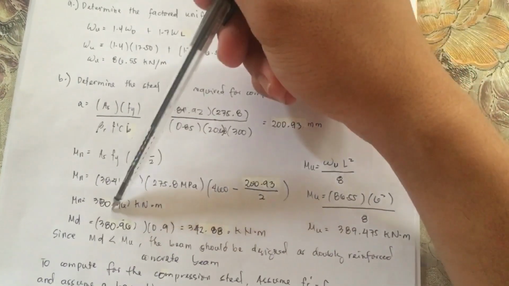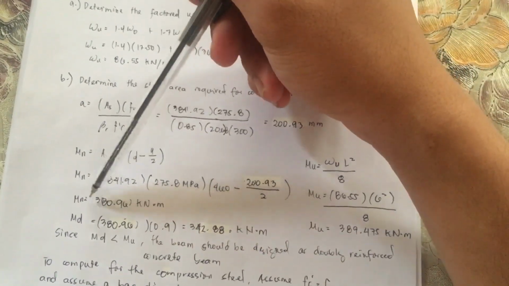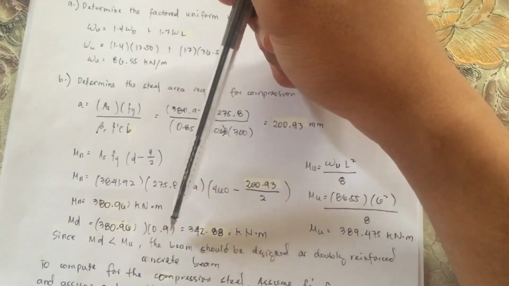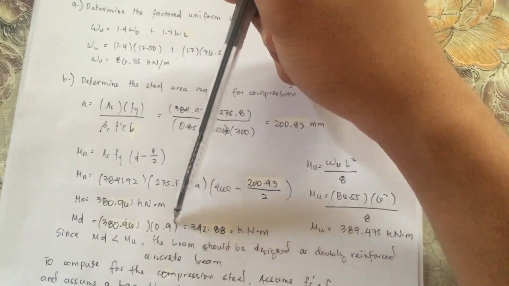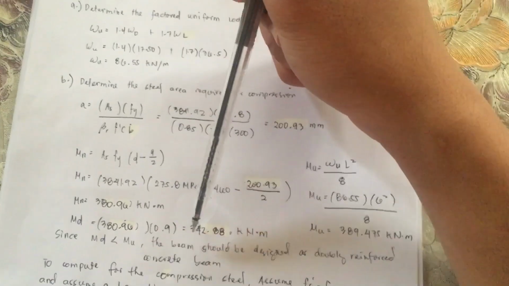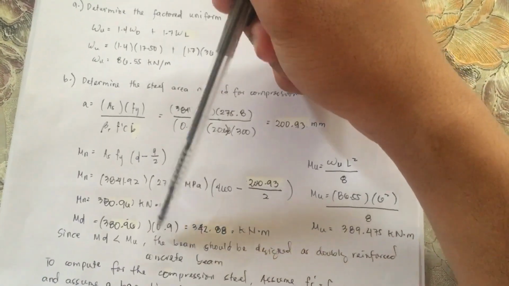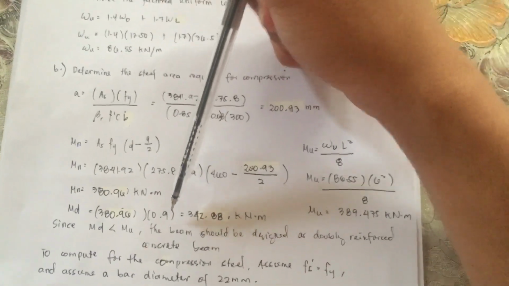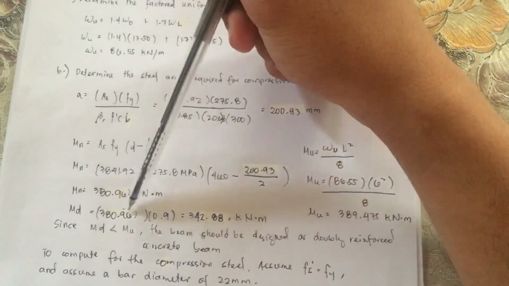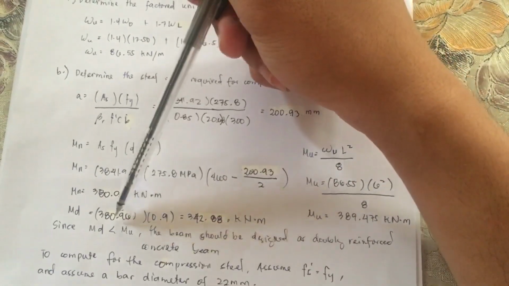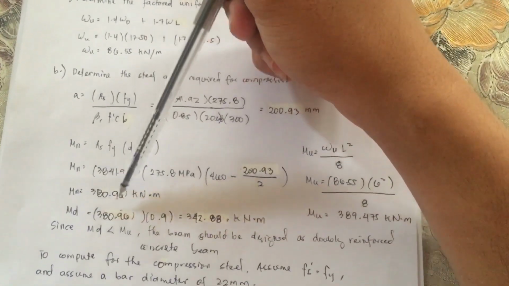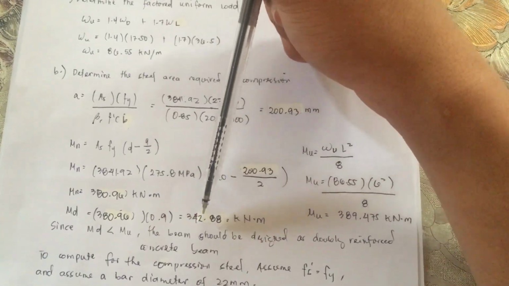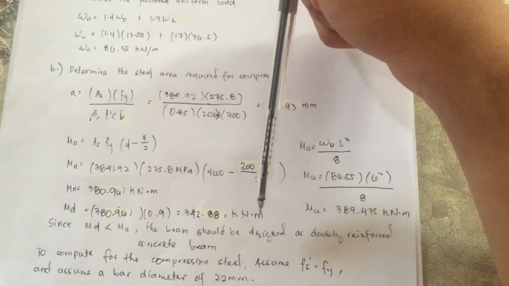We just need to multiply this moment by the reduction factor, and according to NSCP, the reduction factor phi is equal to 0.9. By multiplying, we get 342.88 kilonewton meter.